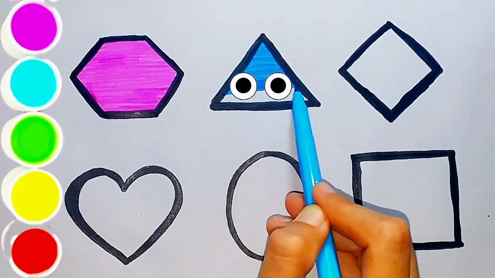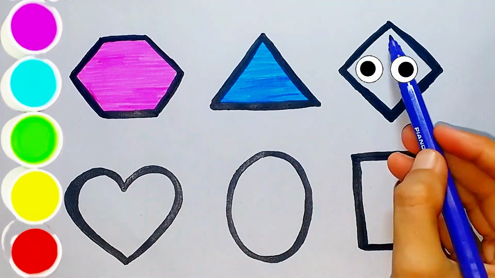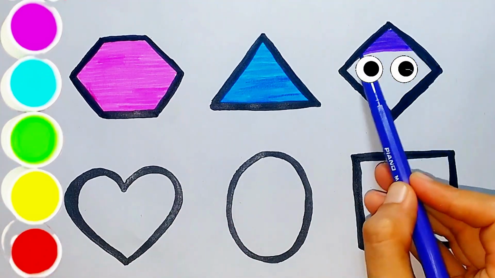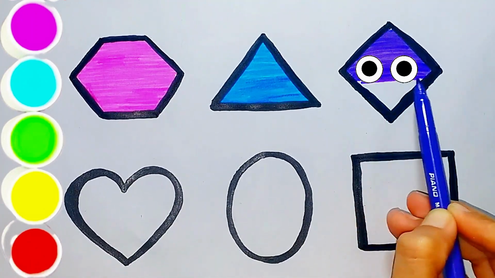Sky blue color. Love is true, found my partner. Shape is rhombus, color is dark blue color. Dark blue color.